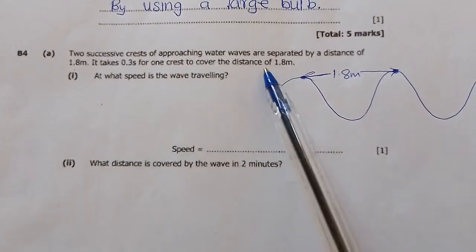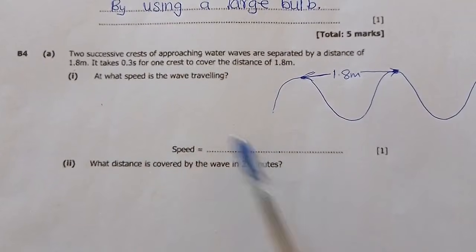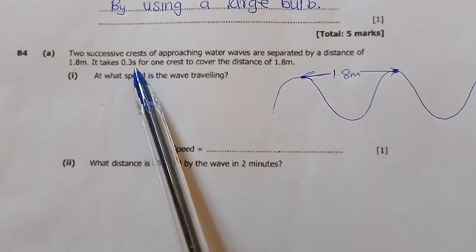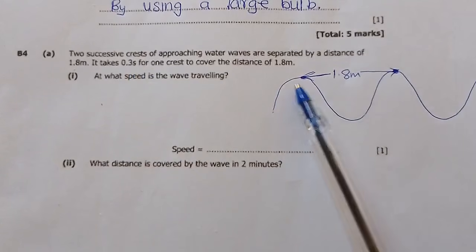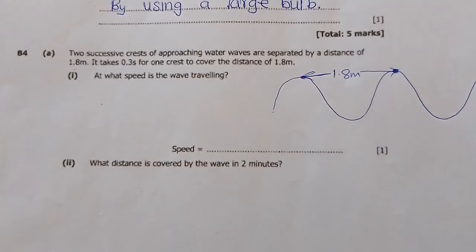So this distance of 1.8 is the wavelength here. This is also wavelength. How do we define wavelength? Wavelength is the distance between two successive crests, or it is the distance at which a wave repeats itself.